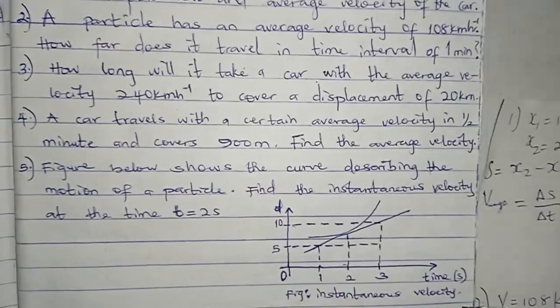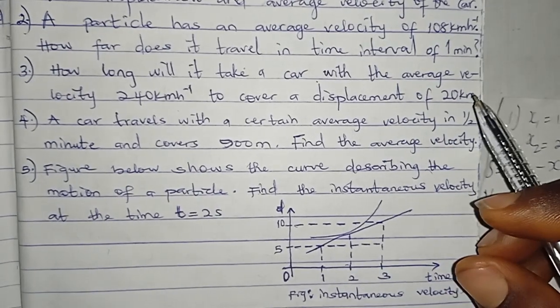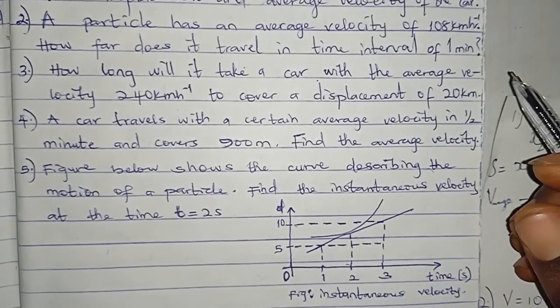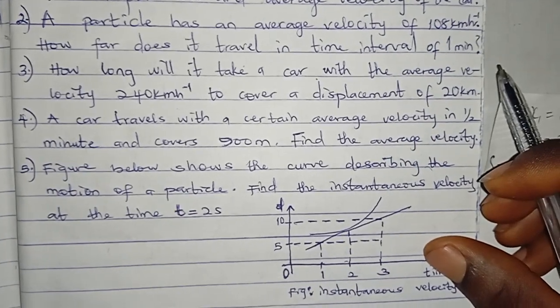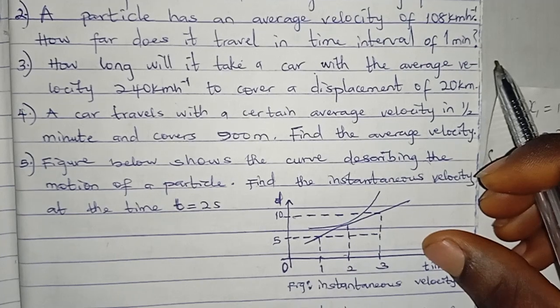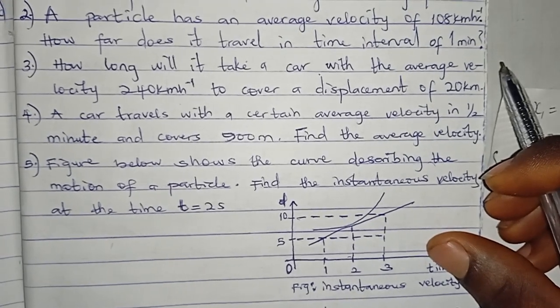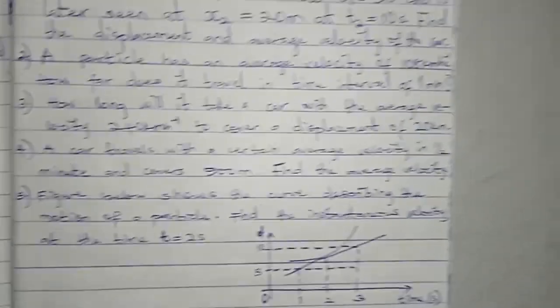Find the average velocity. A car travels a certain average velocity in 30 seconds. That is half a minute. 60 seconds make 1 minute. Half of 60 seconds is 30 seconds. Now, this one is very simple. So, question 4.